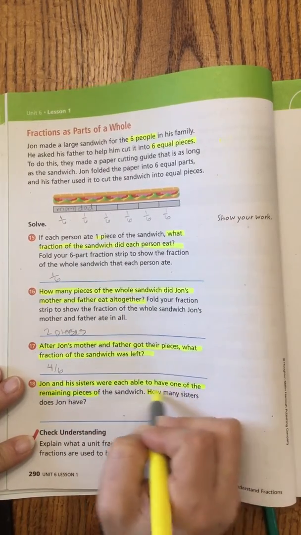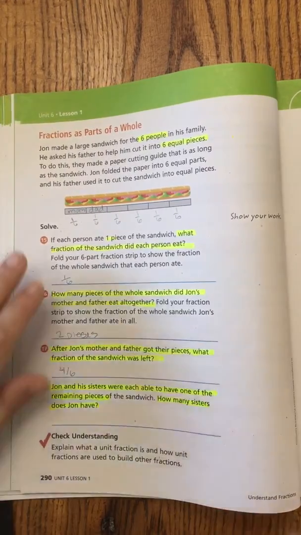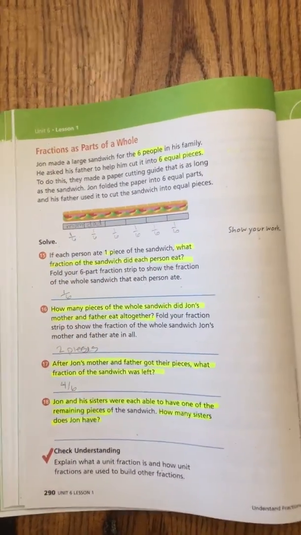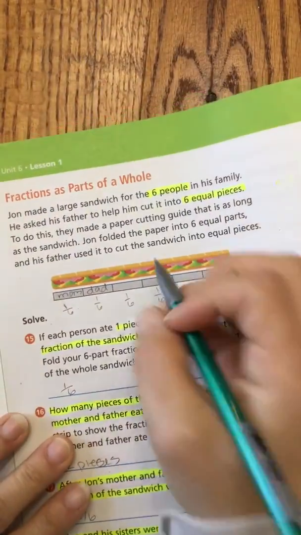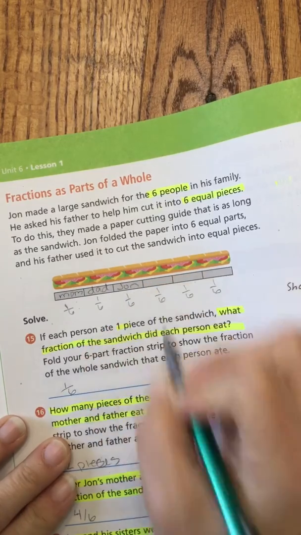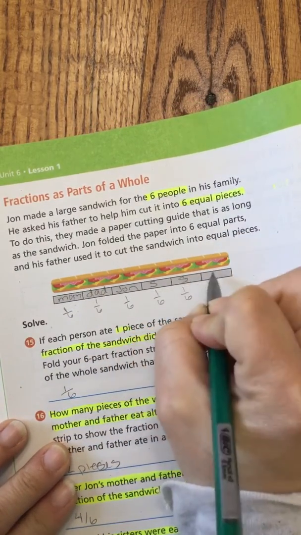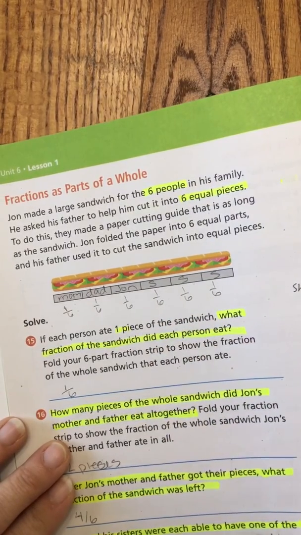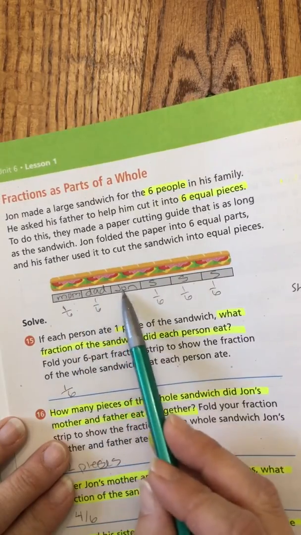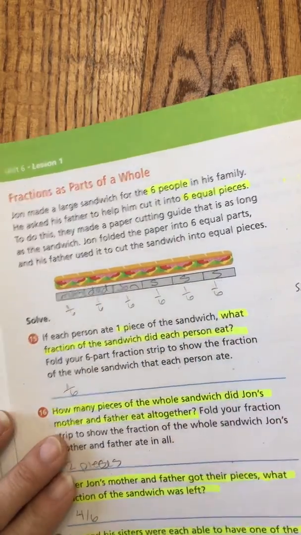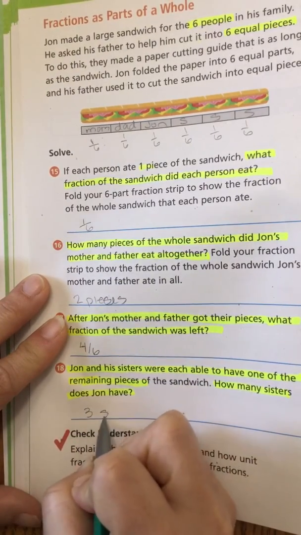How many sisters does John have? So, I'm going to zoom down to help out so you guys can see. If this is John and his sister, sister, sister, sister. How many sisters does John have? Well, this is his mom's, dad's, his. So he has 1, 2, 3 sisters.